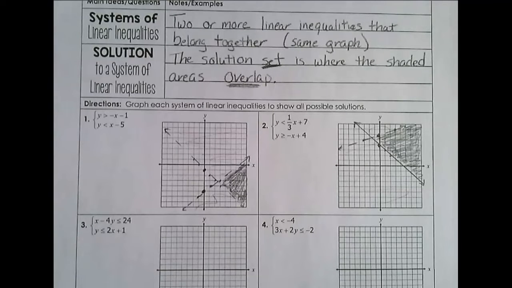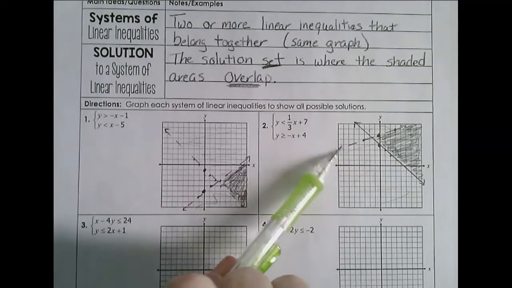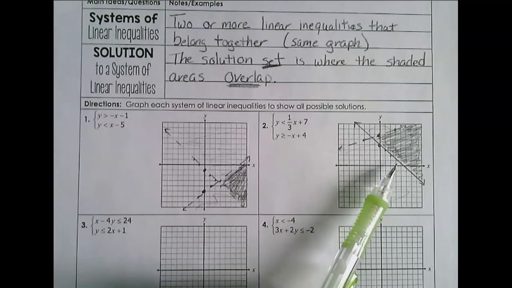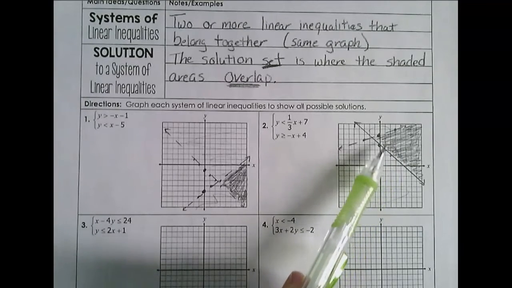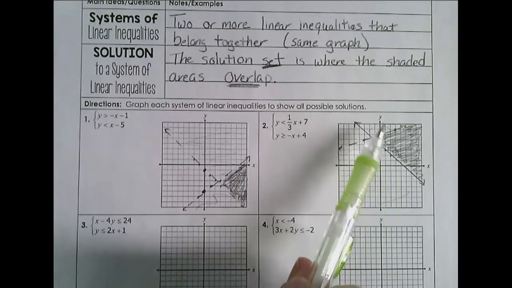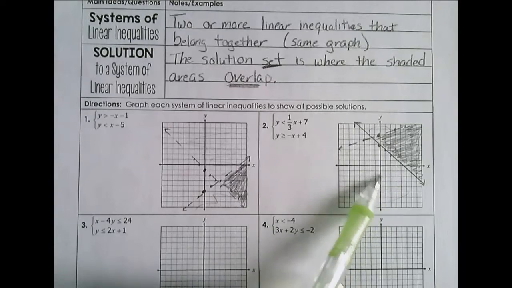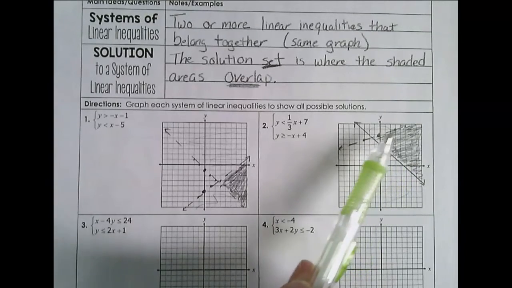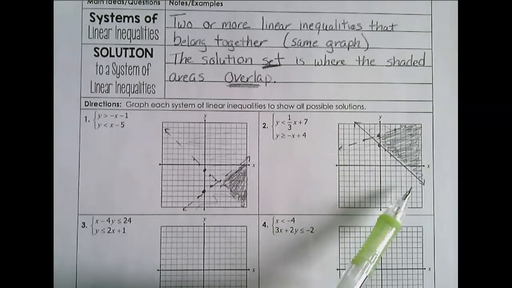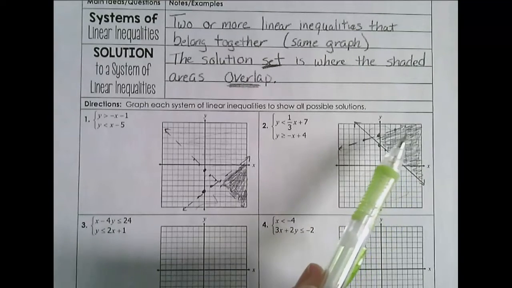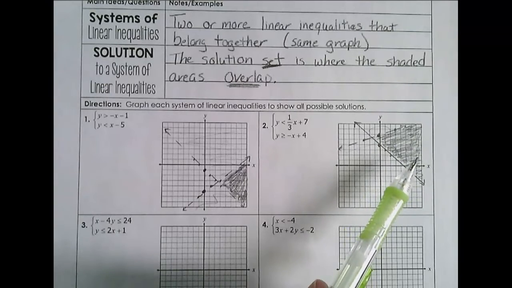Did you remember that the top inequality needed a dashed line? Did you note that the bottom inequality needed a solid line? And that the area in which both of them overlap, so when I shaded a little bit, I did a light shade for each one, I noticed that they overlapped in this section here. And so I made that a darker shading area because we shade the entire area in which we find our solution set.